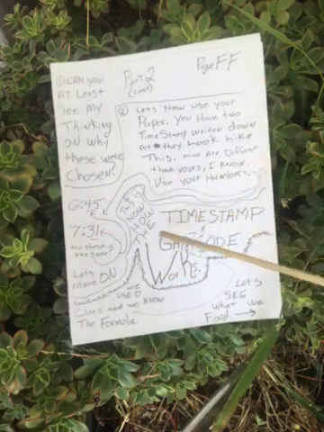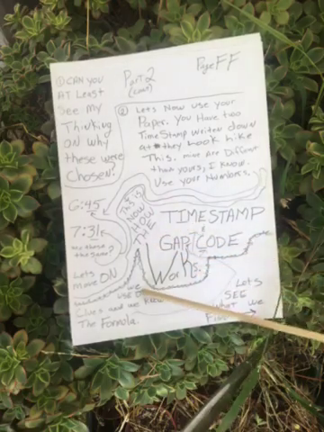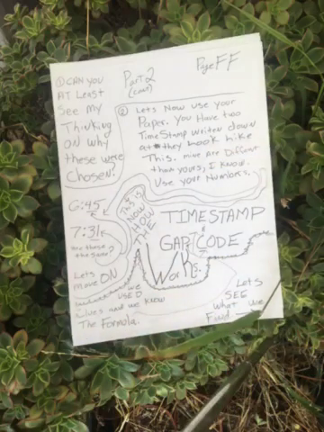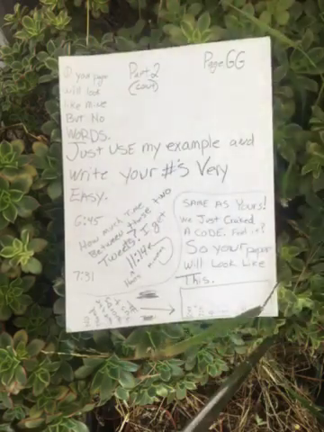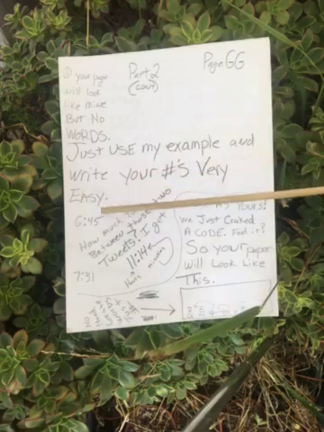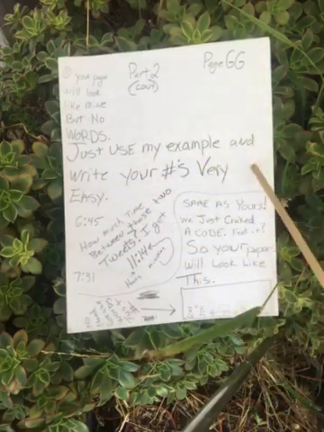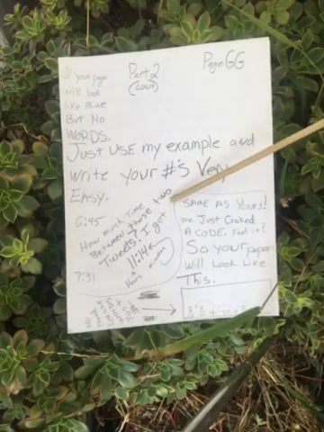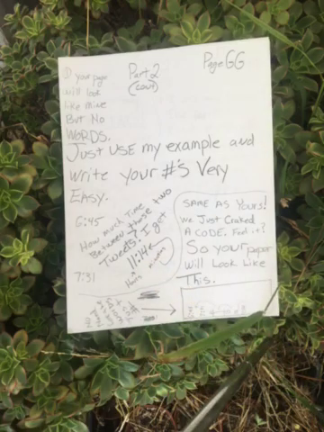Okay, got that. Now, this is how the timestamp and gap code works. We use the clues, and we now know the formula. So let's see what happens. I'm using my numbers, you're using your numbers. Here we go. Your page will look a lot like mine, but no words. Remember, 6:45, 7:31. Just use my example and write your numbers, very easy. How much time between these 2 tweets? I get 11 hours and 14 minutes.